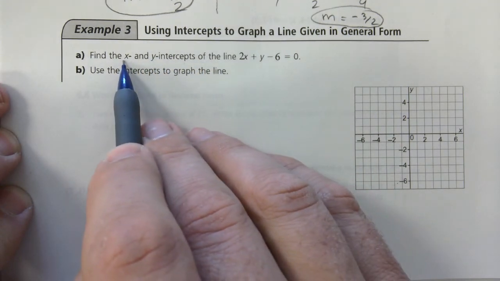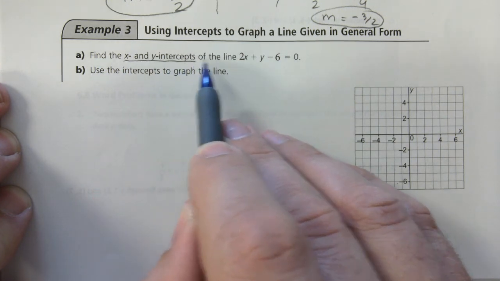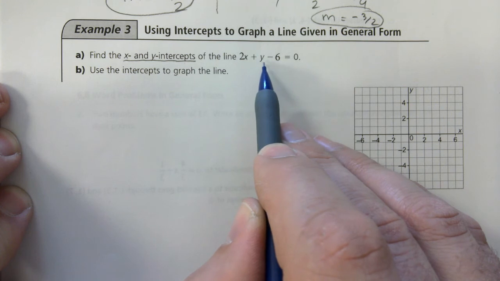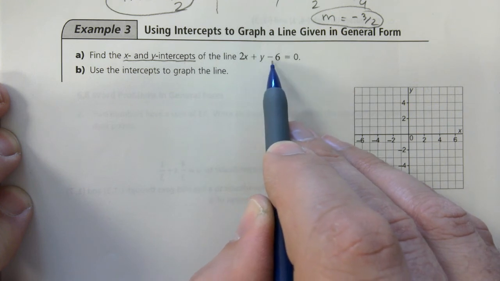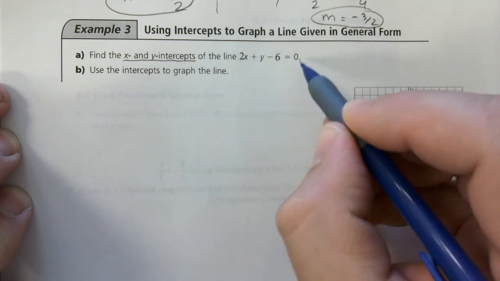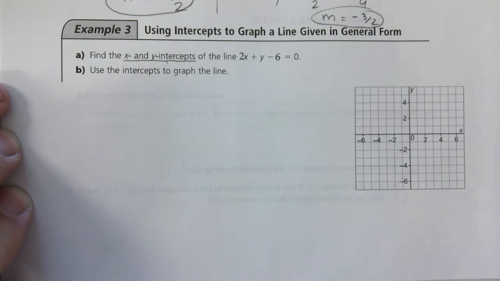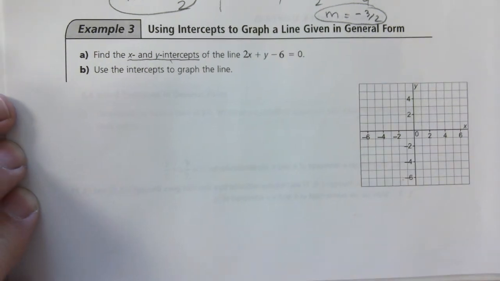There it is again, right? Don't forget that it's always there. Of the line 2x plus y minus 6 is equal to 0. So we know this is in standard form. You should be able to find the intercepts no matter which form I give you, right? The steps are essentially the same.